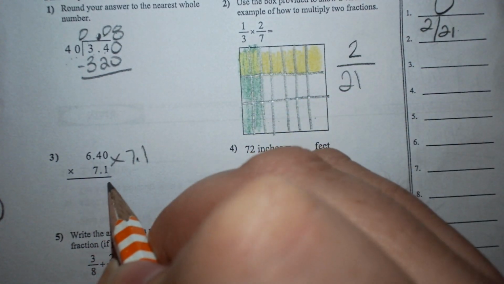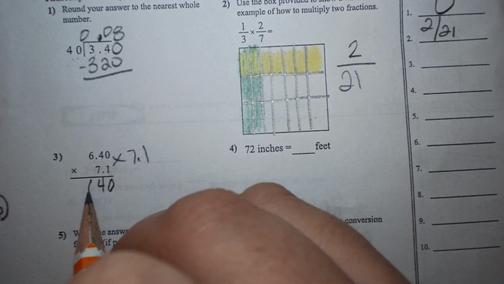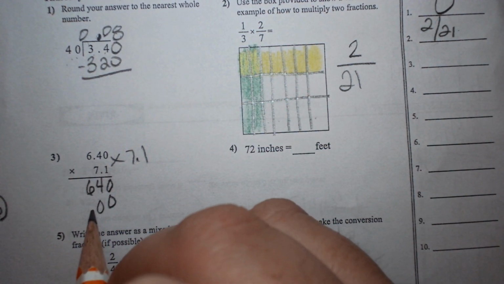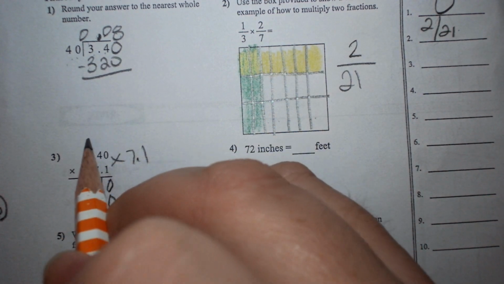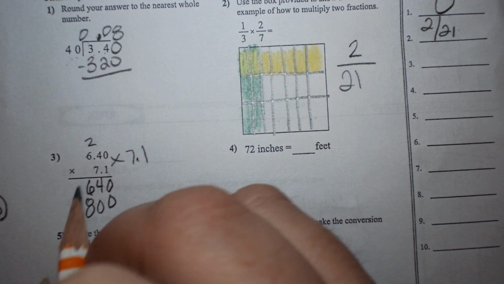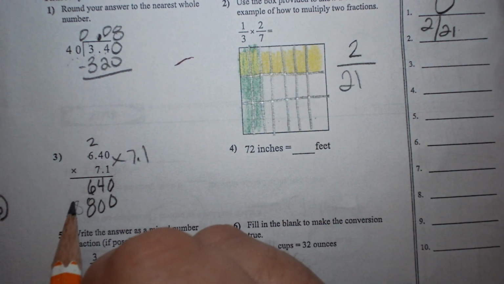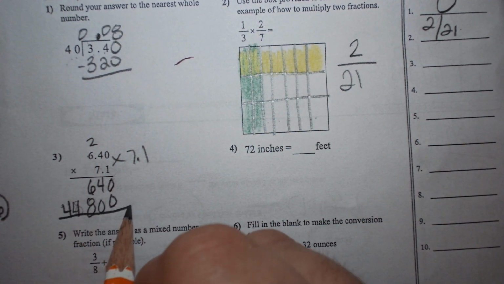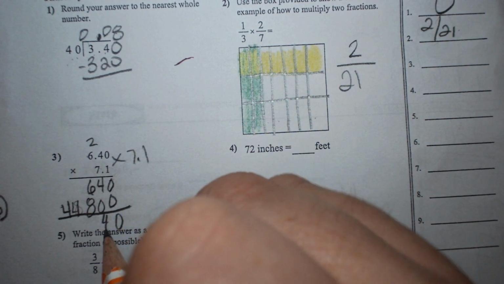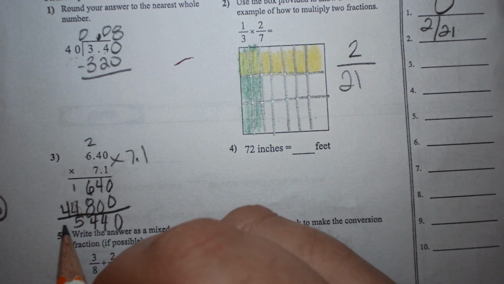1 times 0, 0. 1 times 4, 4. 1 times 6, 6. Placeholder. 7 times 0. 7 times 4, 28. 8 down, 2 up. 7 times 6, 42, plus 2 more, 44. Add 0 and 0, 0. 4 and 0, 6 and 8. 4 and 1, 5. Bring down your 4.